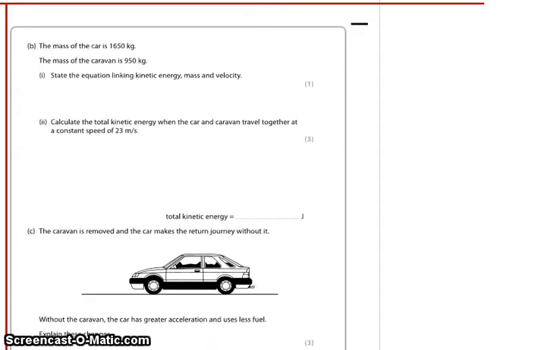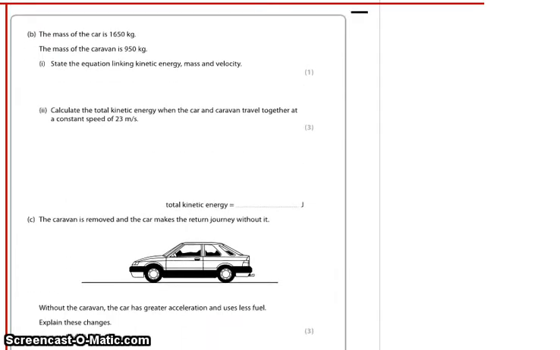And the mass of the car is 1650, and the caravan is 950. State the equation that links kinetic energy, mass and velocity. Well, KE is equal to half mv squared, where m is mass, v is velocity.